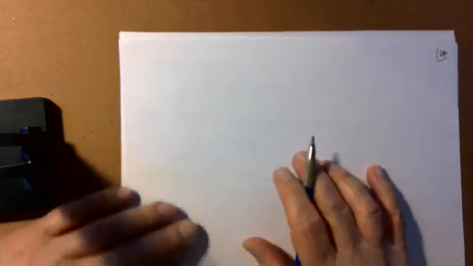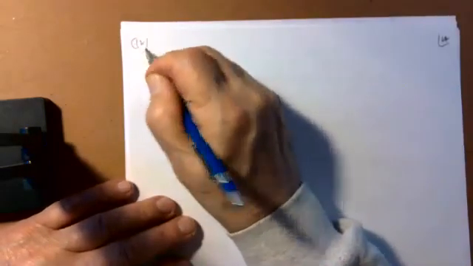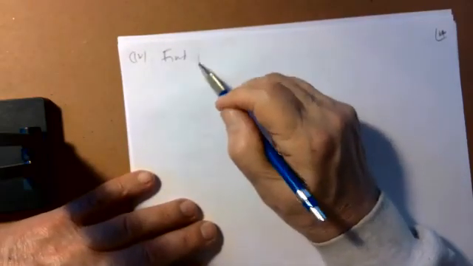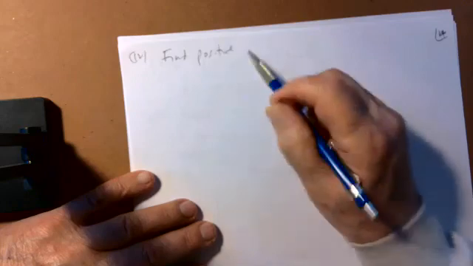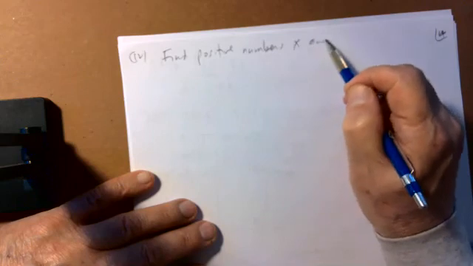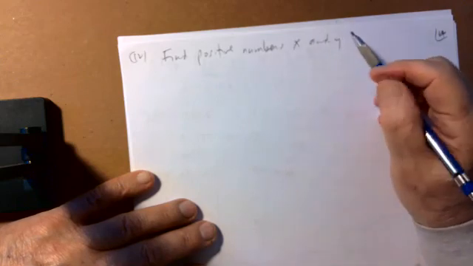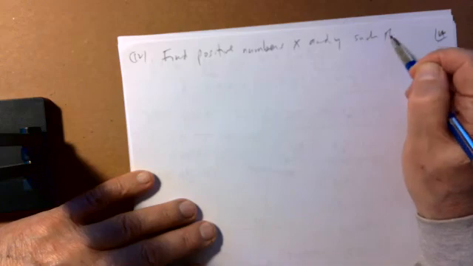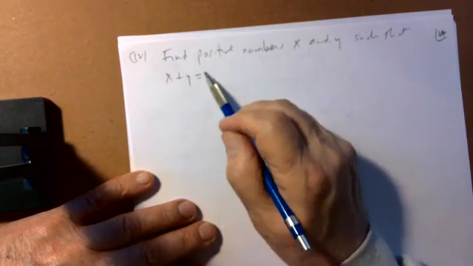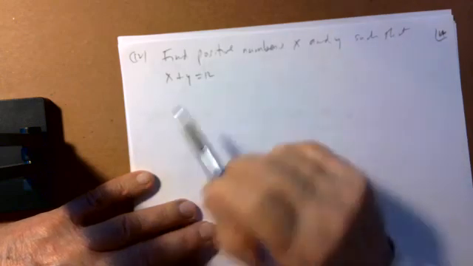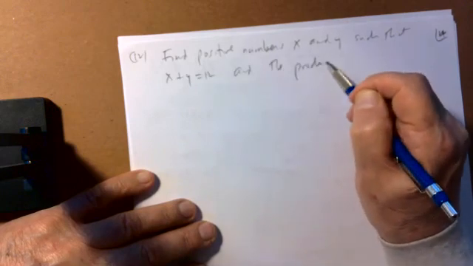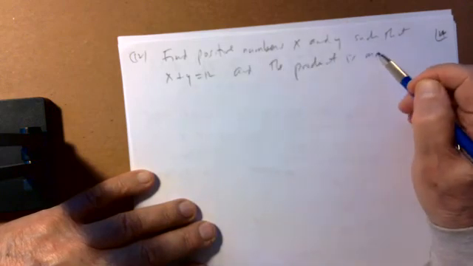Okay, the last problem is number 12. Find positive numbers x and y that satisfy the equation, the sum is equal to 12. And of all the pairs of numbers that add up to 12, the product is a maximum.